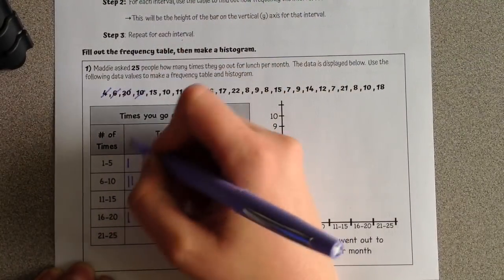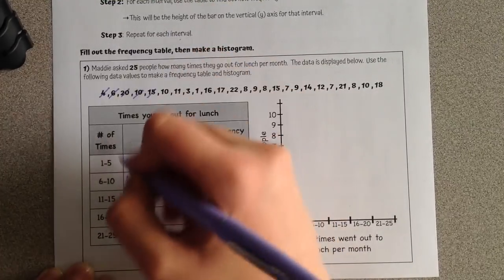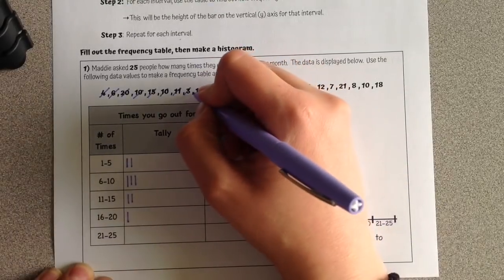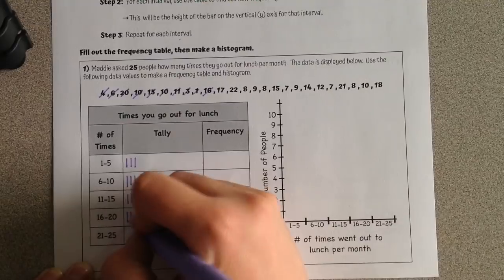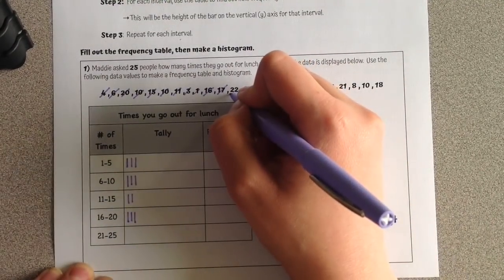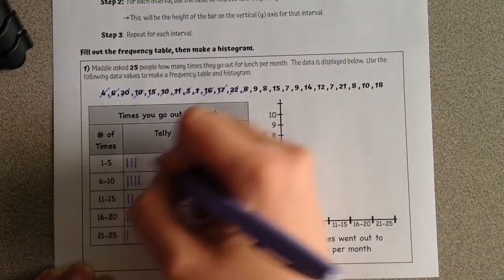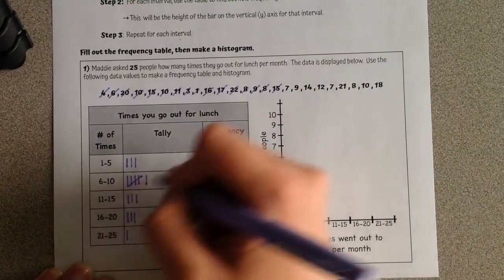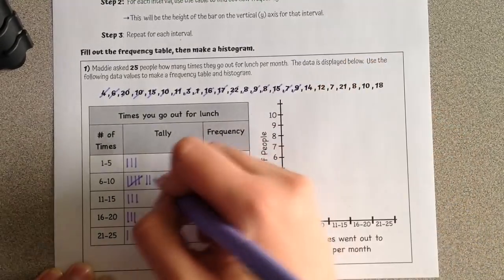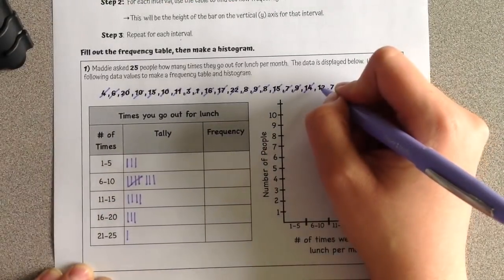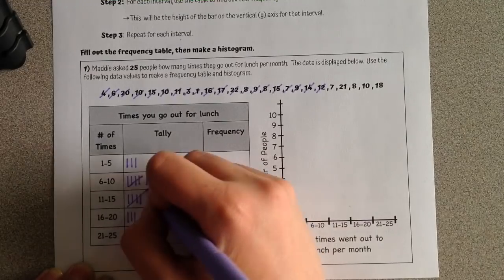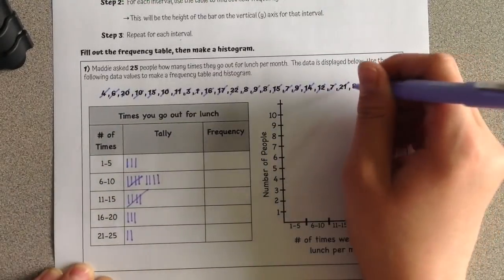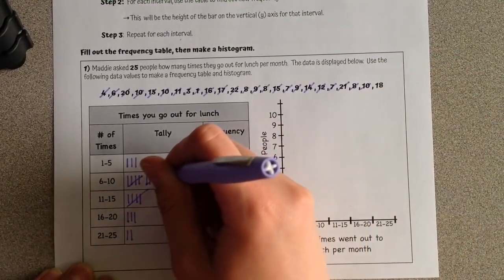So 10, 15, 10, 11, 3, 1, 16, 17, 22, 8, 9, 8, 15, 7, 9, 14, 12, 7, 21, 8, 10, 18.